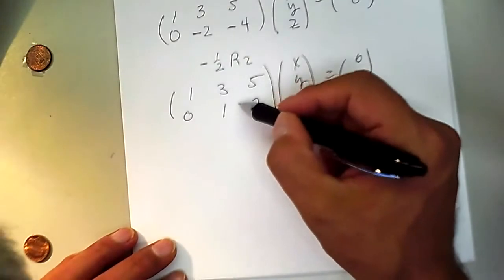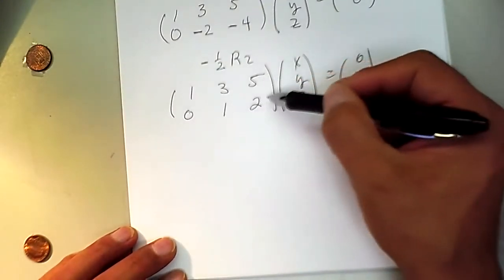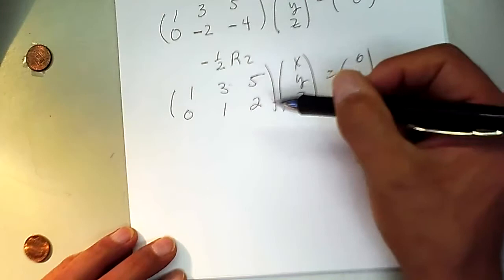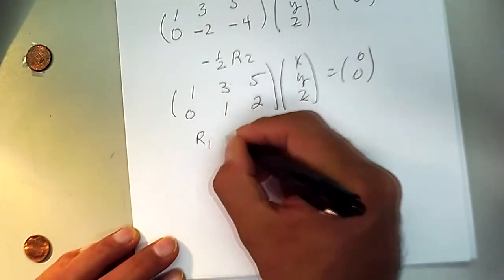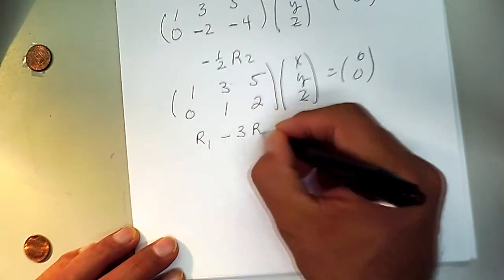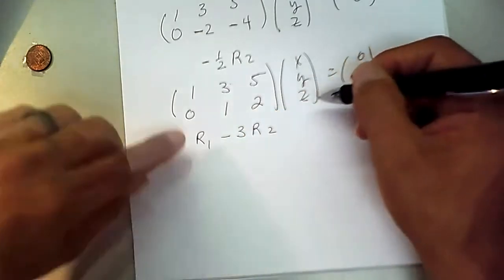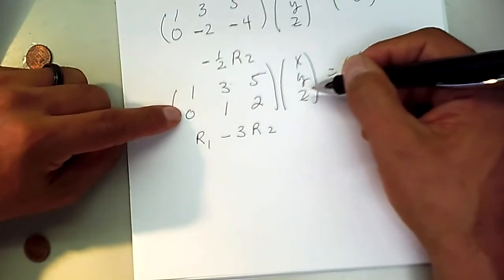But then we can simplify this even more because we can take away that 3 from this matrix. So from row 1, we can take away 3 times row 2. And that's not going to mess up this 1 because this is 0.